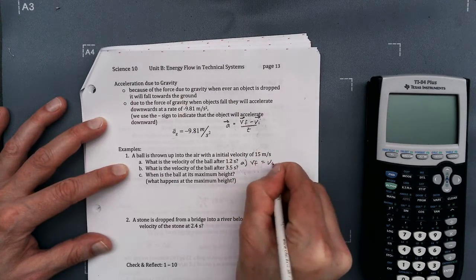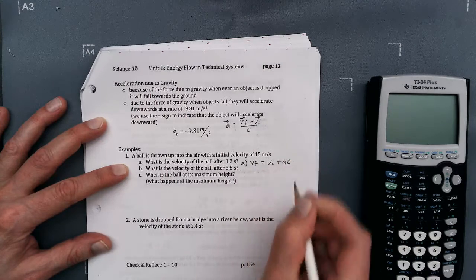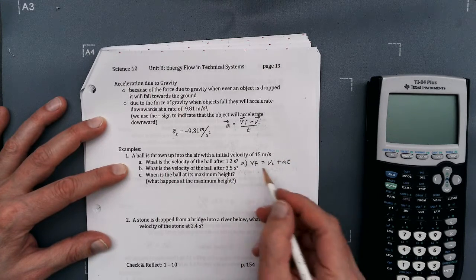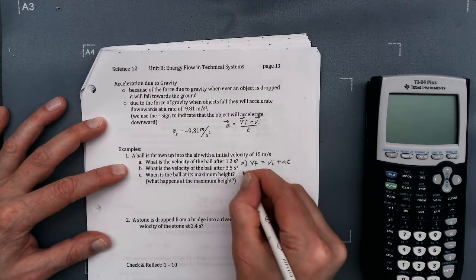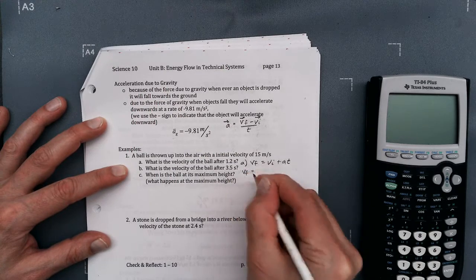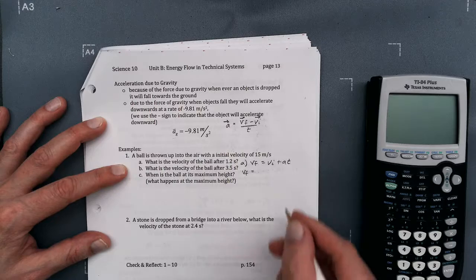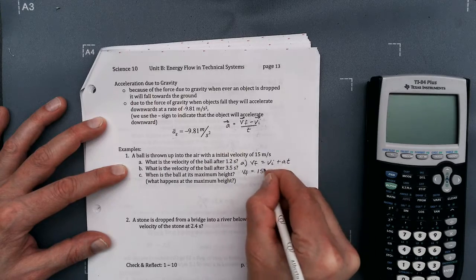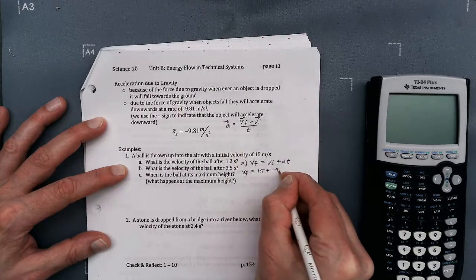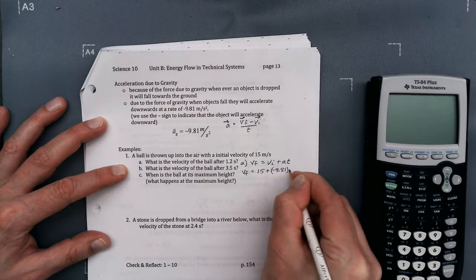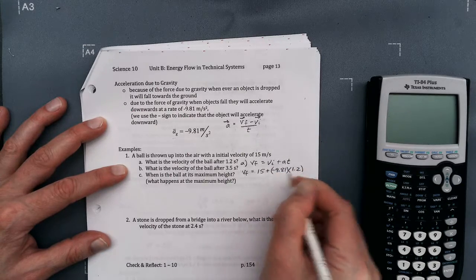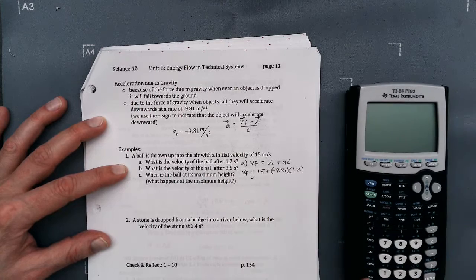VF equals VI plus A times T. I'm going to neglect to put the vector signs over there because really I'm just going to be putting in some numbers here, and the vectors will be indicated by positives and negatives. Start with 15 plus negative 9.81 times 1.2. Quick little calculation here.